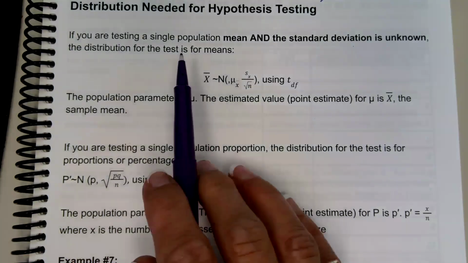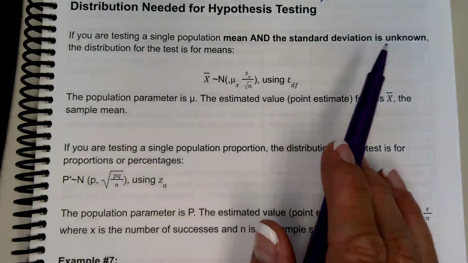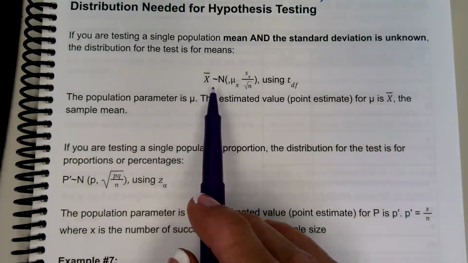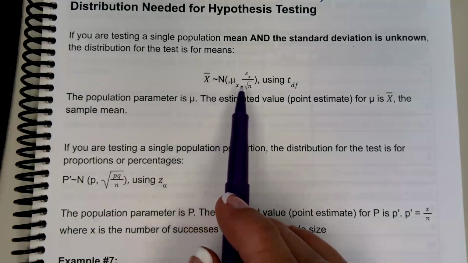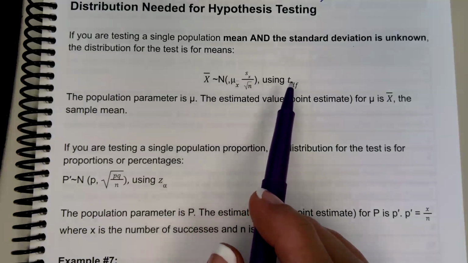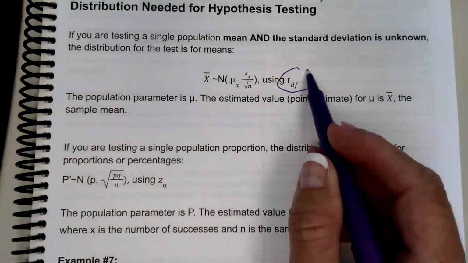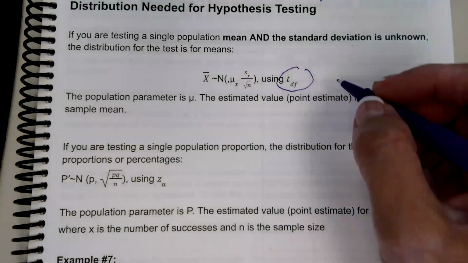If you are testing a single population mean and the standard deviation is unknown, then X bar is normally distributed, but we're going to be using the T distribution, with degrees of freedom of n minus 1.